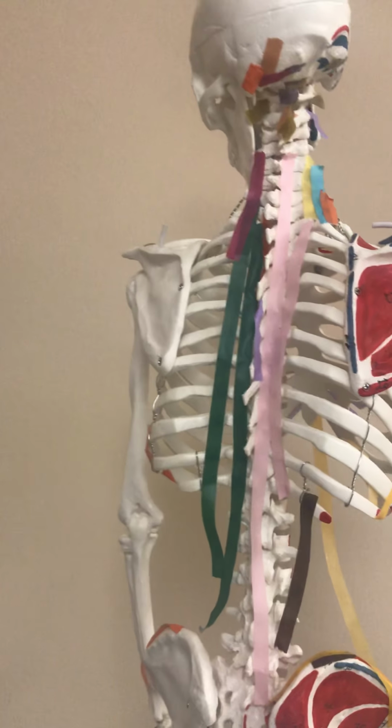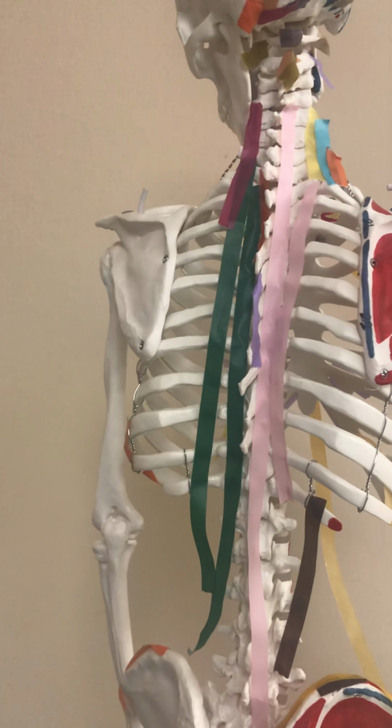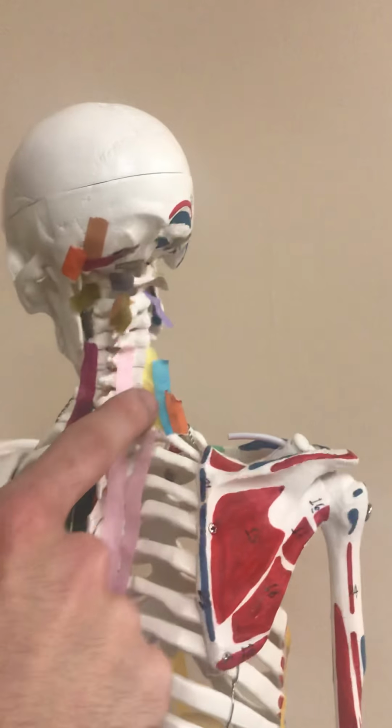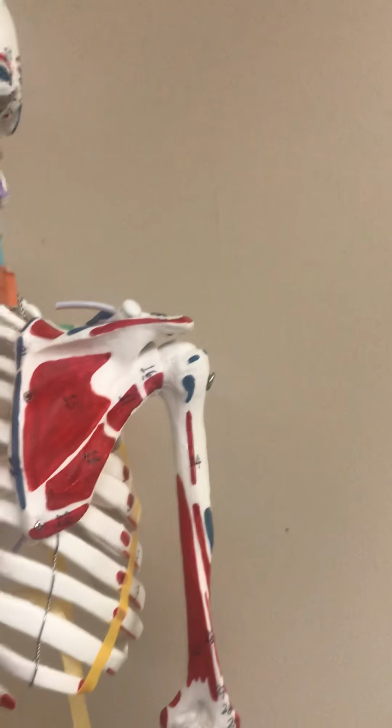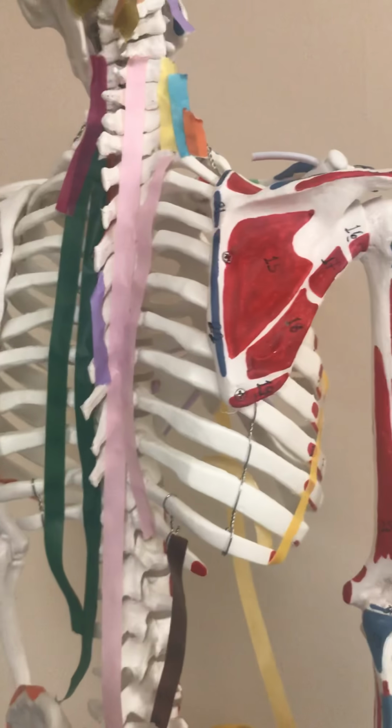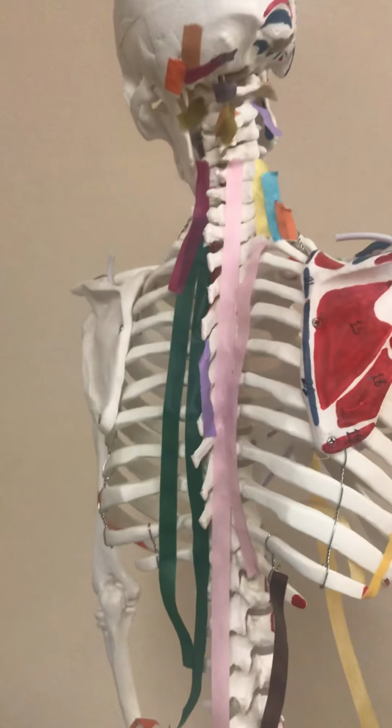Lastly, the splenius cervicis. This muscle insertion is over here on the side, and then the origin is down the back. And this muscle rotates the head to the same side and laterally flexes the head to the same side and bilaterally extends the head and neck.